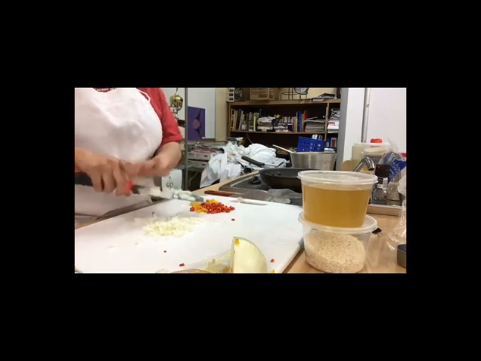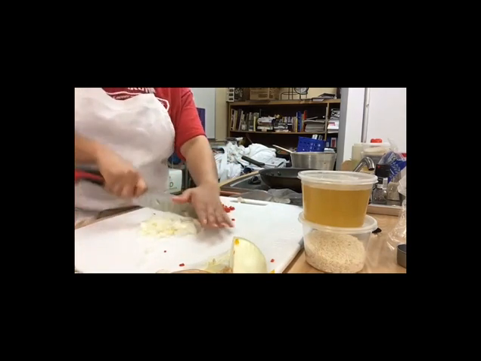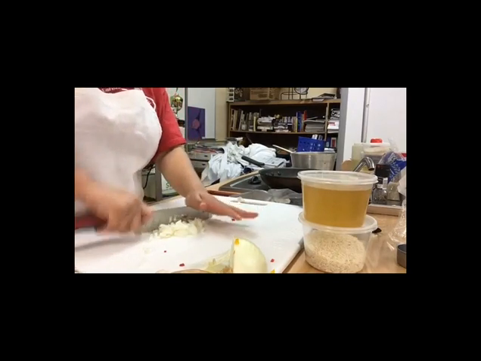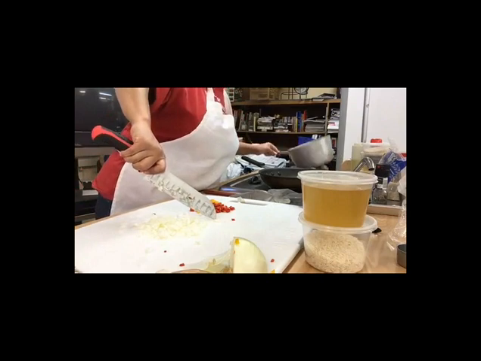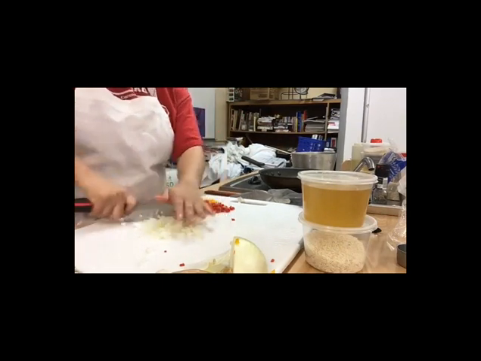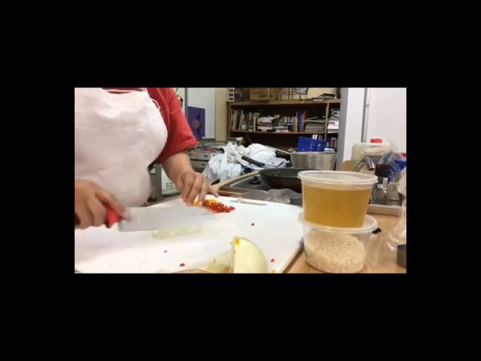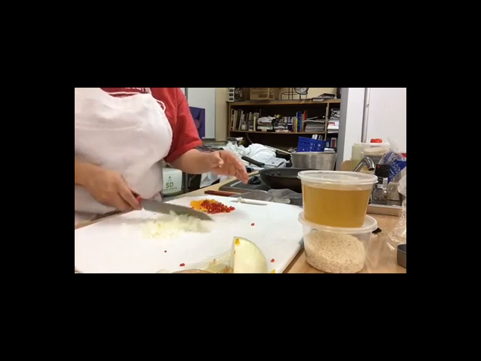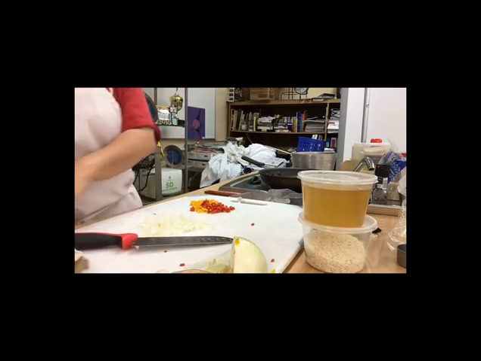Alright, so that's enough. I want to mince it, so I'm going to run my knife through it to get it really nice and small. Good. The one thing I like about making pilaf is once you get everything in that pan, it's done. You don't have to babysit it. The risotto, on the other hand, you have to babysit the risotto.